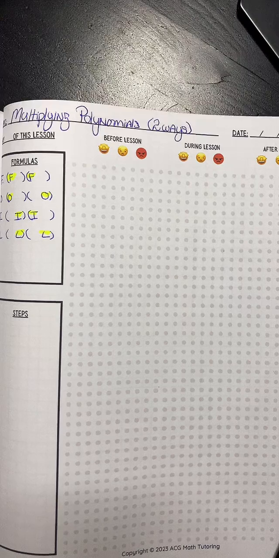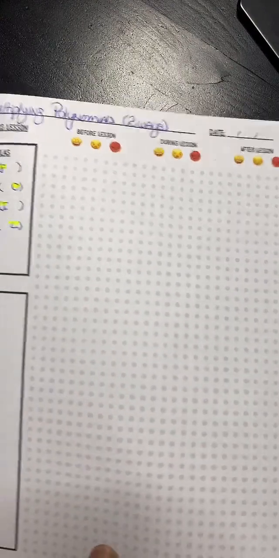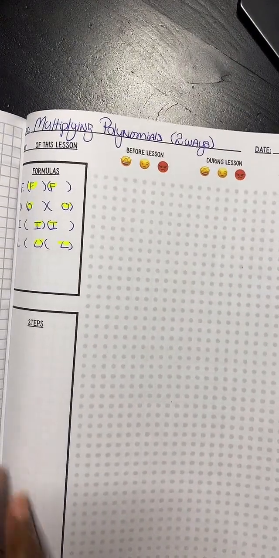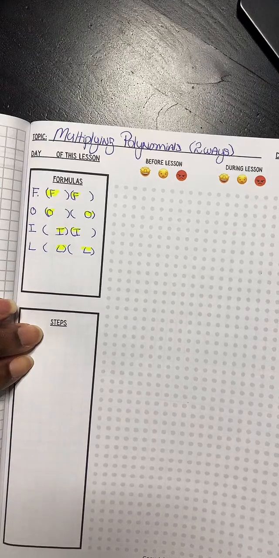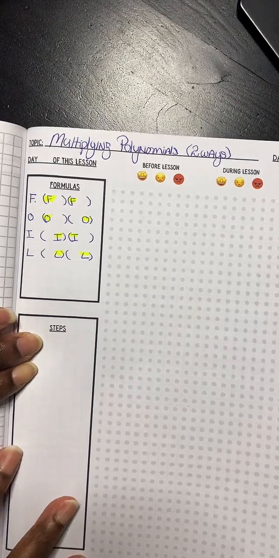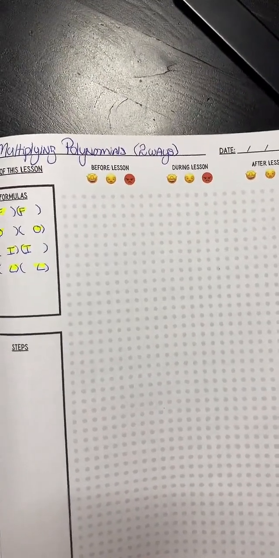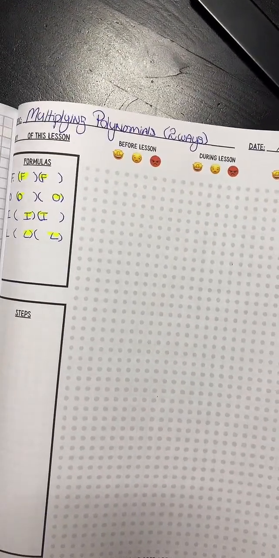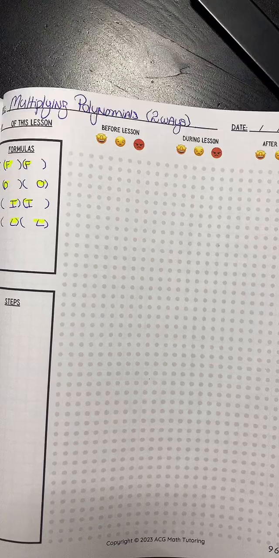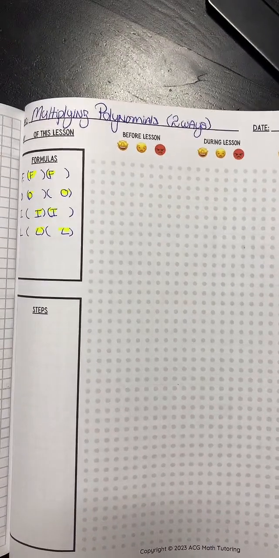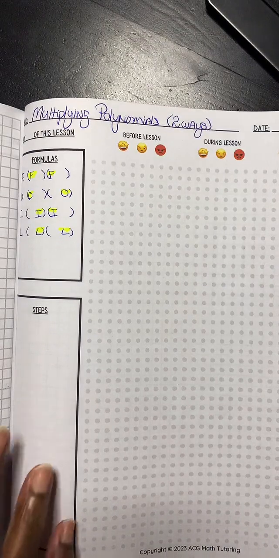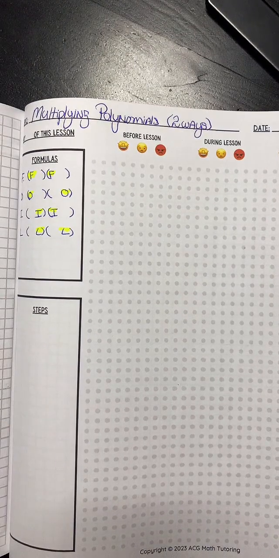So, if anything, what we're going to be working on tonight is multiplying polynomials. The night before we were doing dividing polynomials. Now we're going to do multiplying. A couple people were asking if I can do this, and I said, sure, why not? I'm going to do it in two different ways. One of them is the most popular, which is FOIL, and the other one is the box method. The box method is going to look a little familiar because we were doing that same method for division. All right, so let's get started.